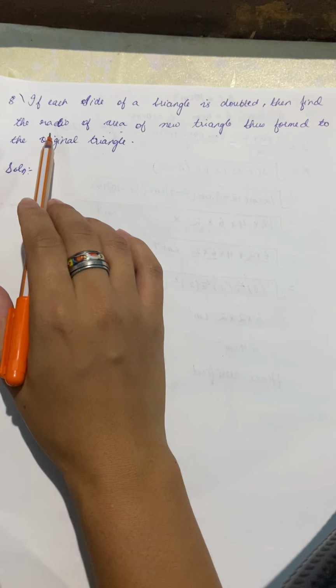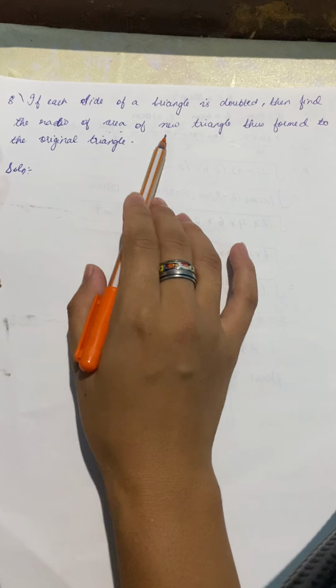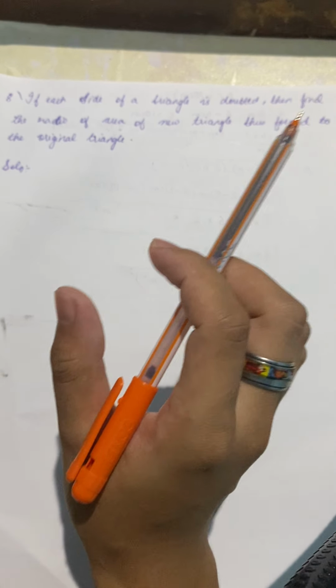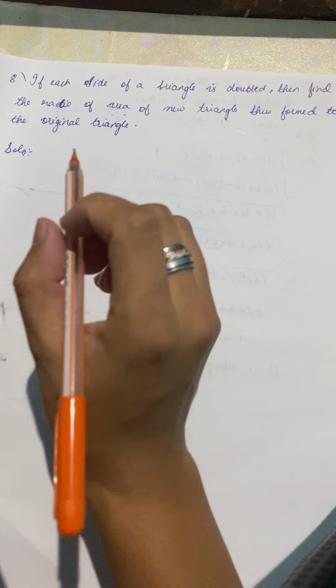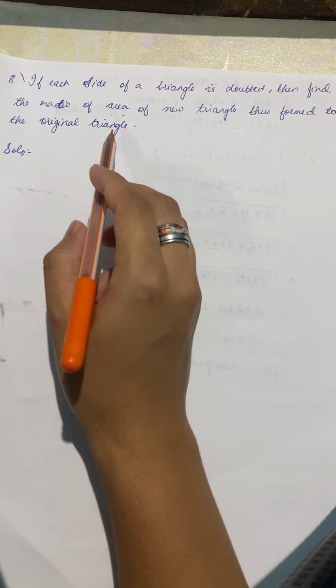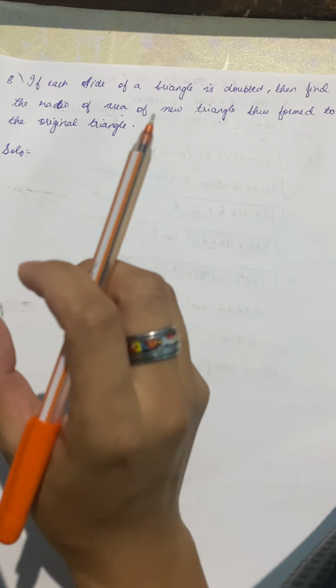So first you try to decipher what the question is telling us to find. The question is telling us to find the ratio of the area of a new triangle. We have to find the ratio of the area of the new triangle to that of the original triangle. Clear with this? That means we have to remember the original triangle and the new triangle.